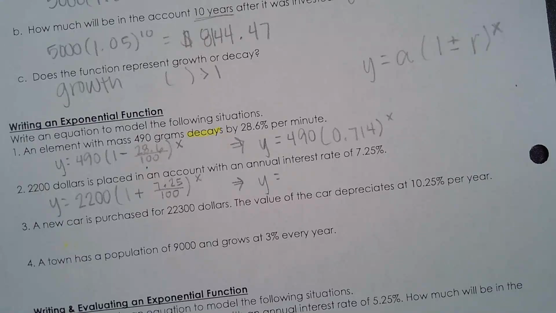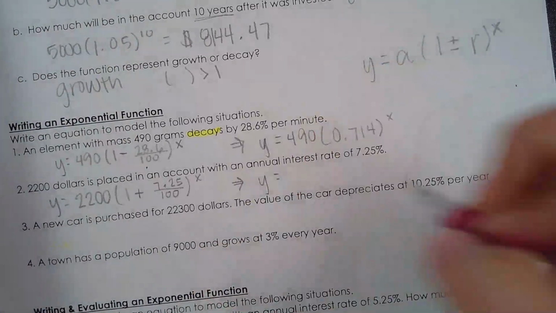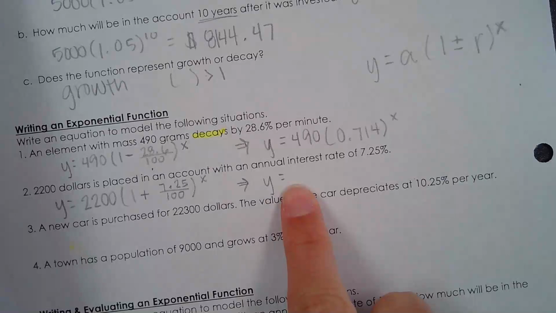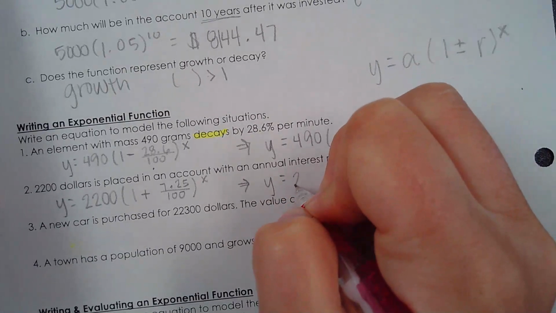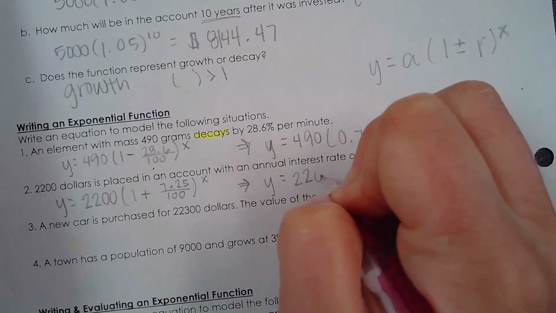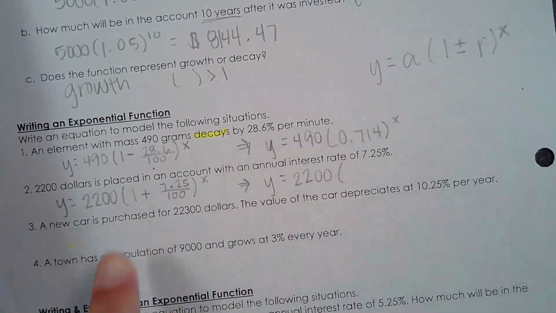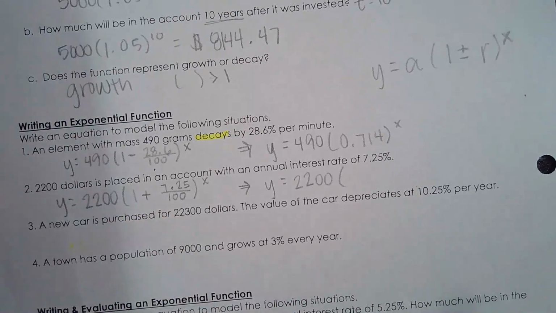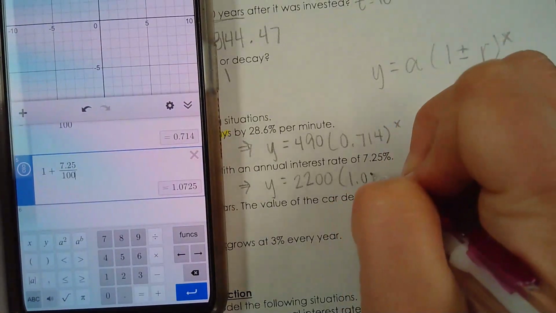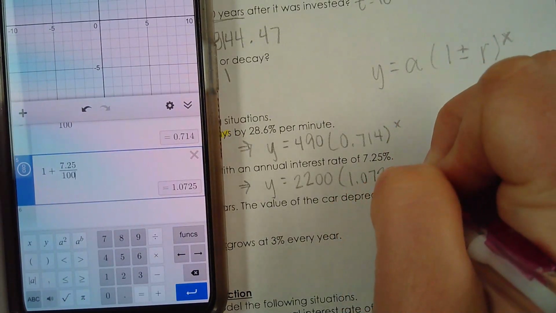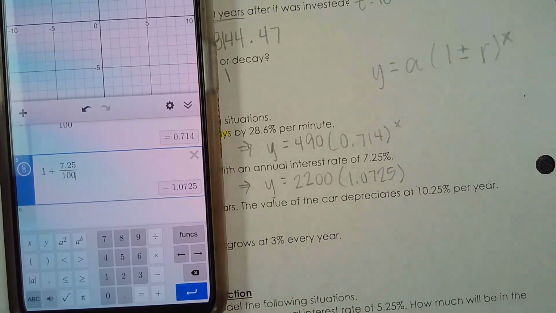Jaden, did you figure out how to do that on that calculator? Okay. And we're going to put exactly what it says. We're not going to worry about rounding anything. So the number up front, the a value, is still going to be what? 2,200. Inside parentheses, when we typed all of this stuff in the calculator and cleaned it up, what do we get? 1.0725. And again, we're just going to put exactly what we get. Don't worry about rounding anything.